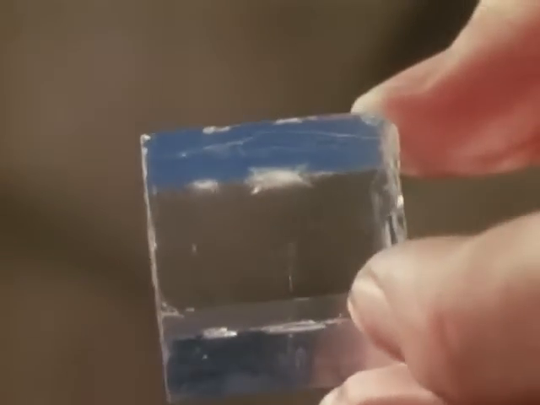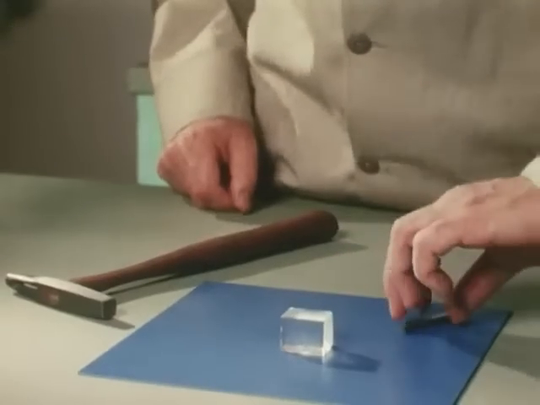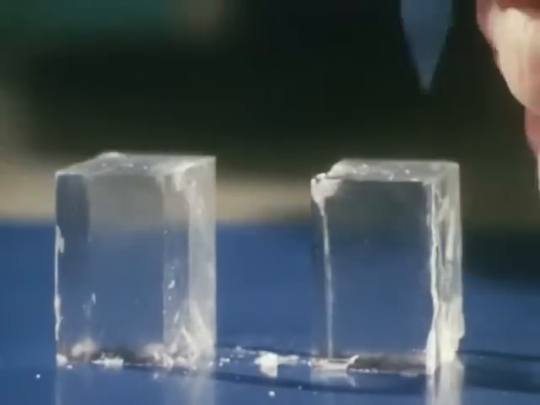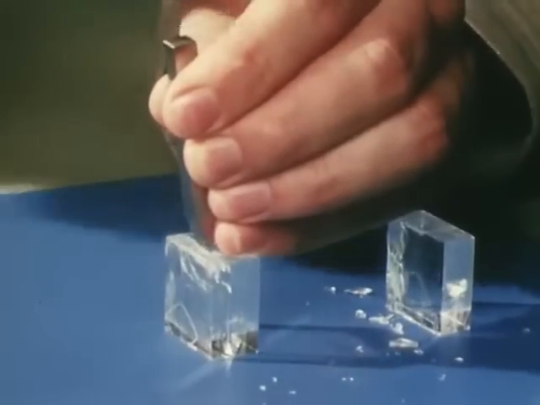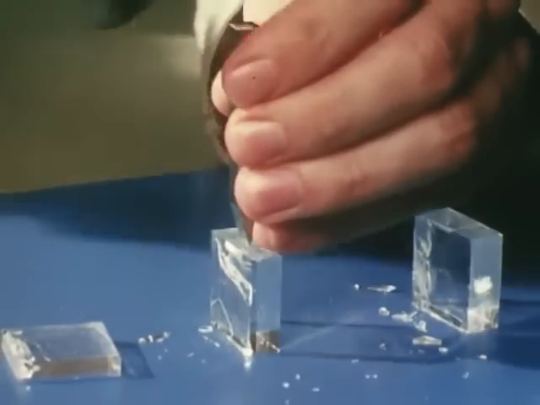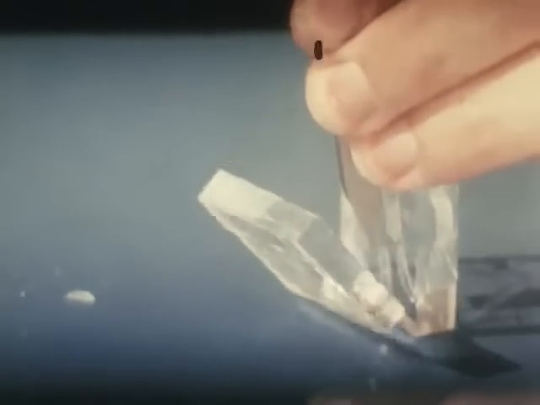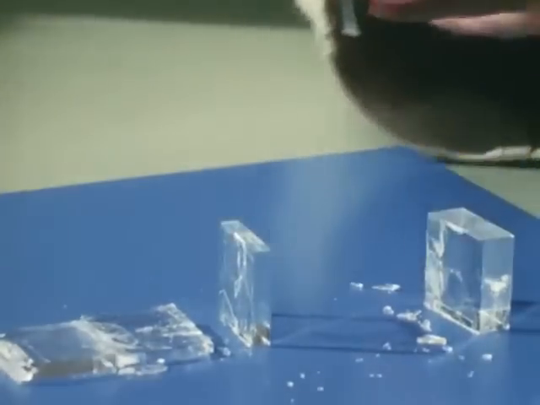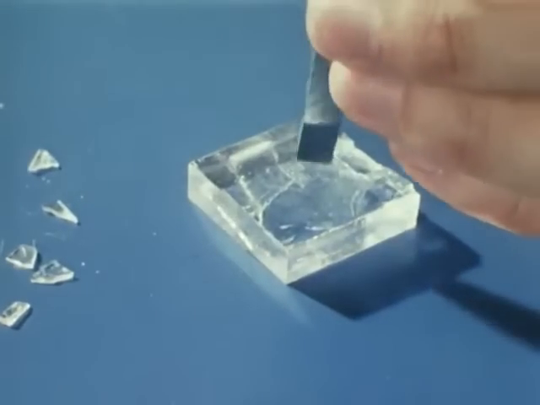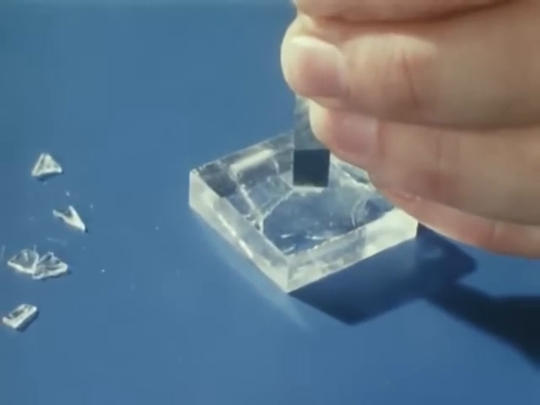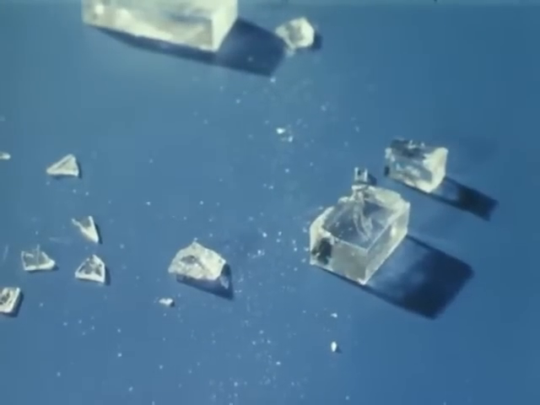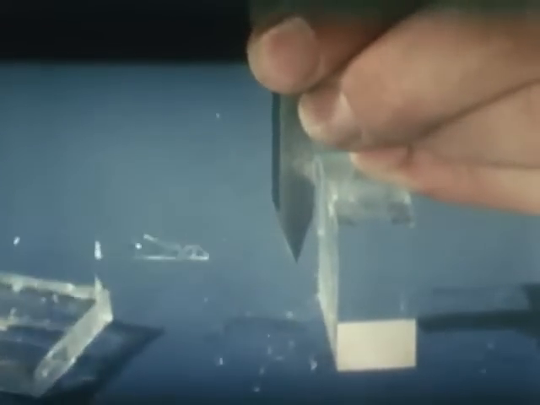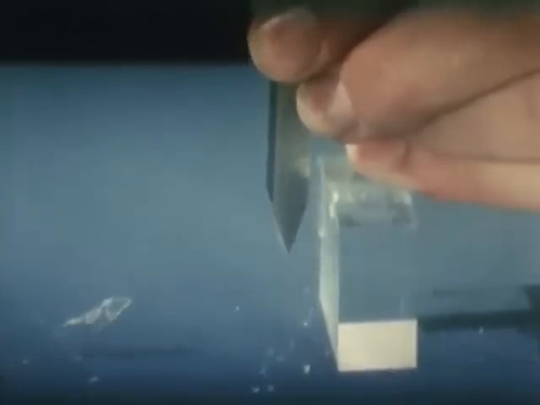Here's another crystal of salt, only bigger. It's easy to split or cleave the crystal again and again, parallel to one of its flat faces. If we try to cleave it in a direction not parallel to one of its faces, the crystal shatters. The fact that a crystal splits neatly only in certain directions shows that it is weaker in these directions than in others. But why?